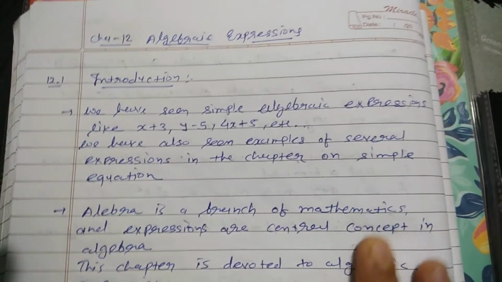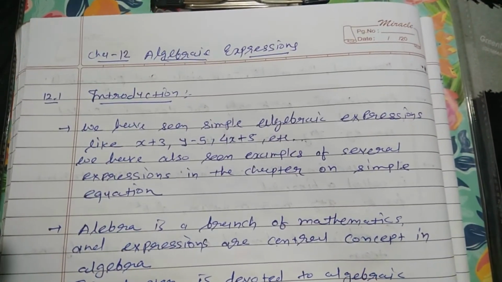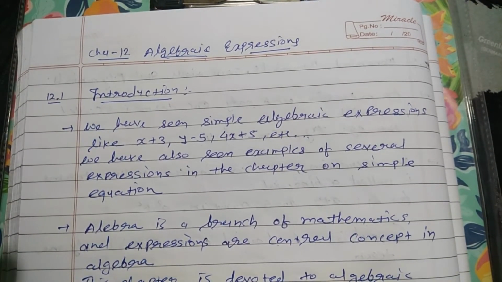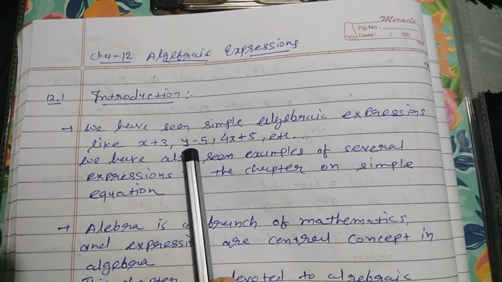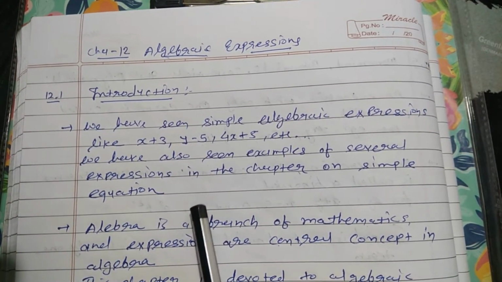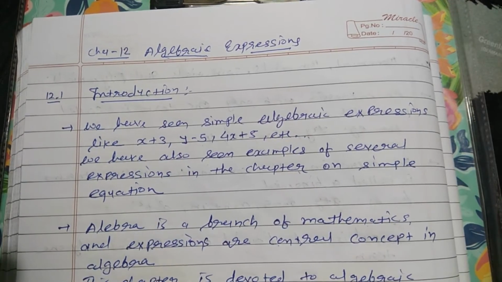Hello students, let's start a new chapter, chapter number 12, algebraic expressions. Now these algebraic expressions, you know, like x plus 3, y minus 5, 4x plus 5. This expression you have learned in the chapter on simple equations.